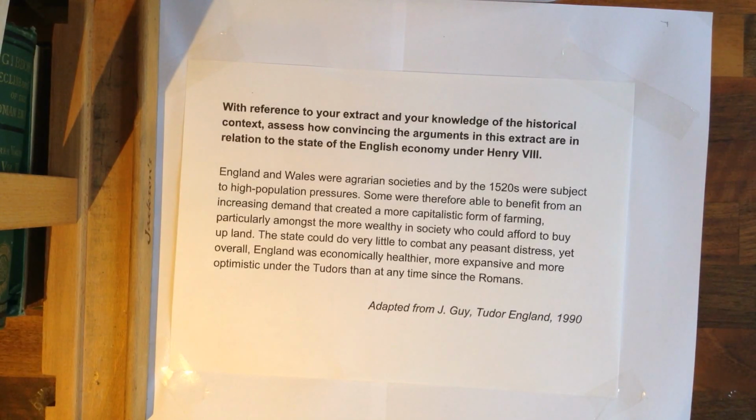So remember, you have roughly 15 to 20 minutes of planning time in the exam, and then the rest of the hour, so the 45 minutes left, you have to write your 3 paragraphs about each extract in turn. So really it should only take you about 10 to 15 minutes to actually write the extract paragraph.